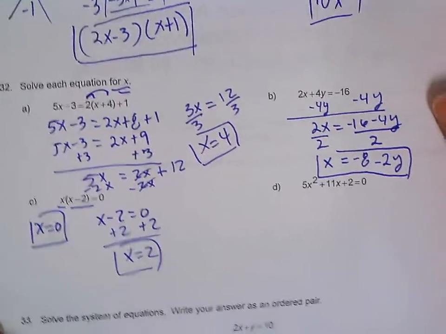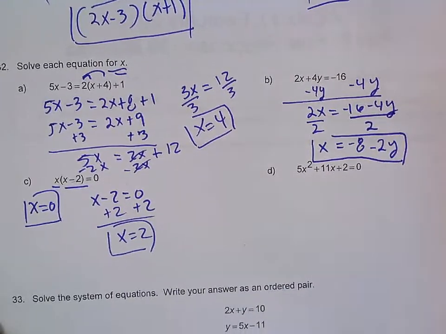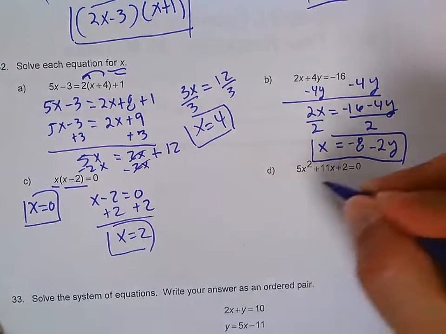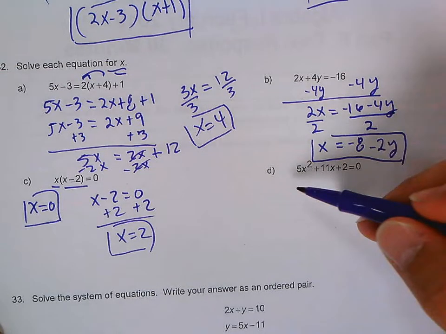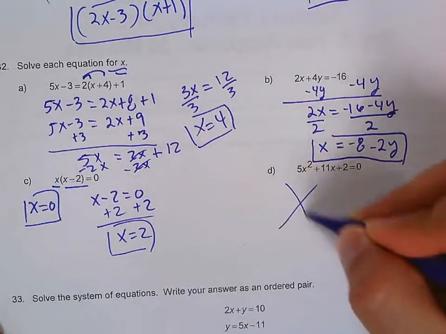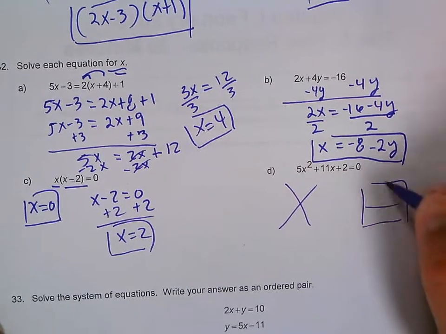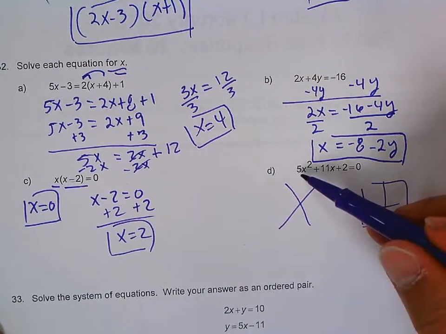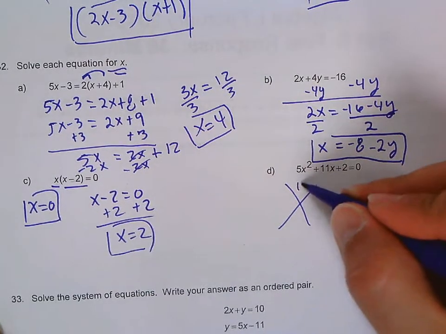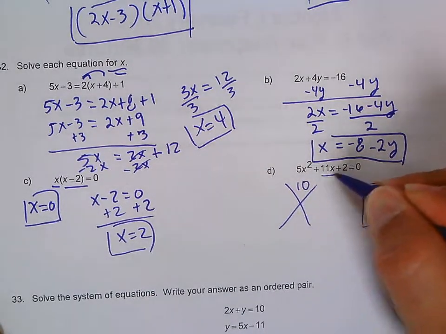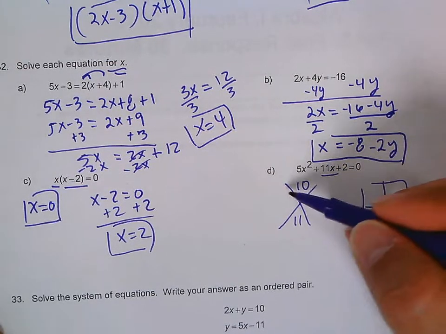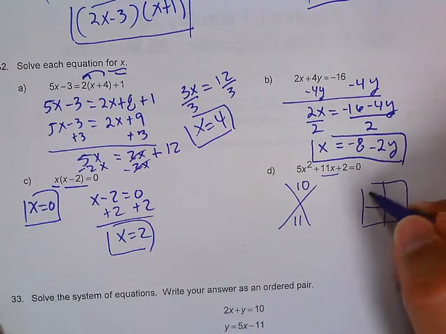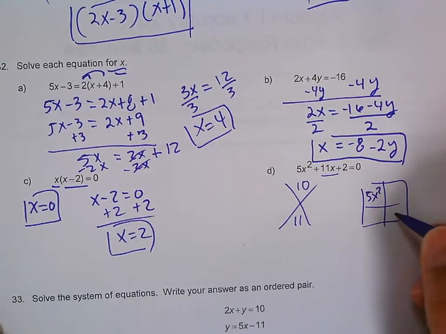Okay, with that being said, let me jump into the second to last problem that I'm going to go over in this video. This is another quadratic equation. And because the leading coefficient is not 1, I'm going to have to do the super x box. So I multiply 5 times 2. 5 times 2 is 10. And I write down the coefficient of the middle term on the bottom. I'm going to set up my box here, that is 5x squared and 2.